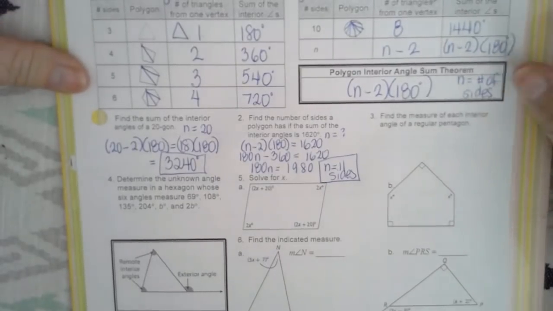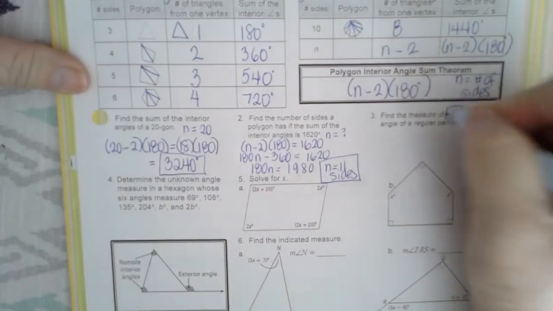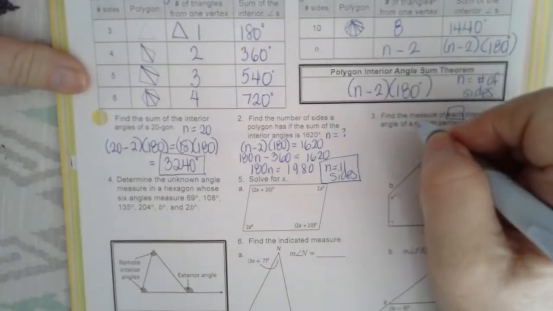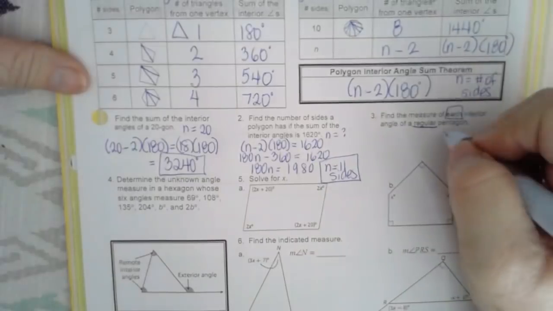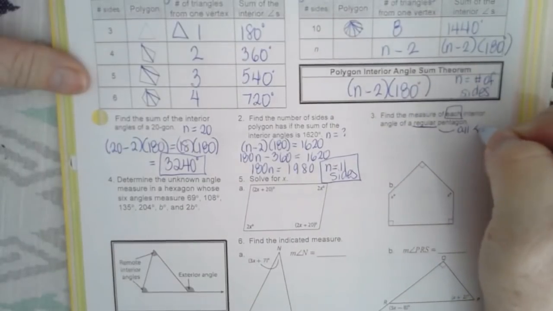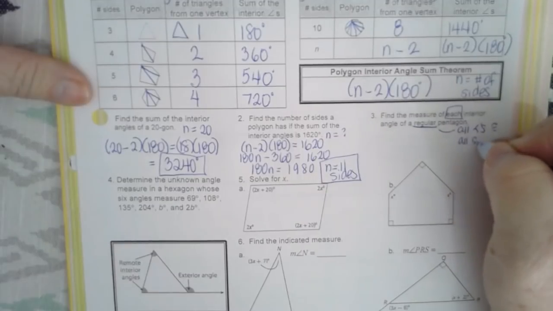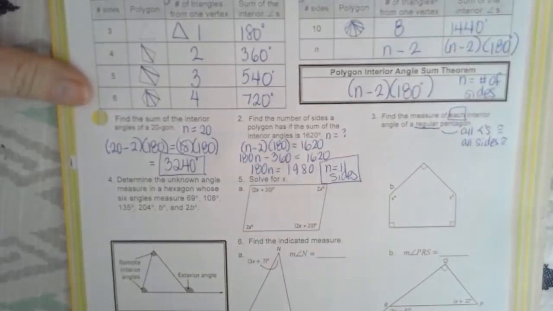Now, for this next one, it says find the measure of each. So I'm going to box that word each. In other words, it wants me to find all of them. And it says that it's a regular pentagon, which regular means all angles are congruent and all sides congruent. And so I want each interior angle.